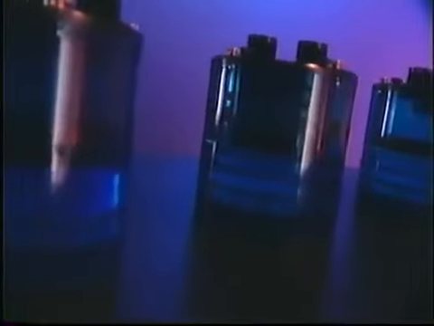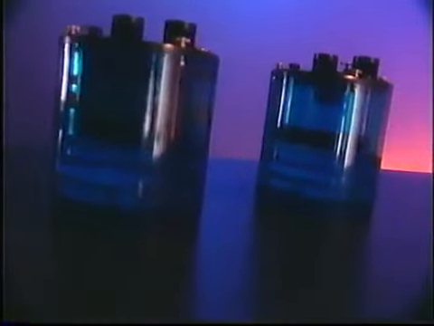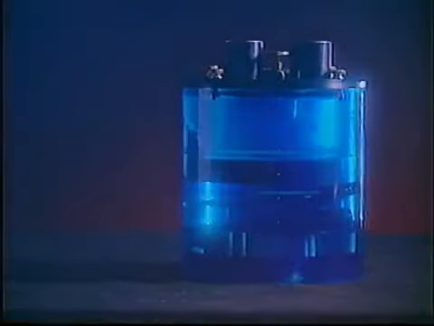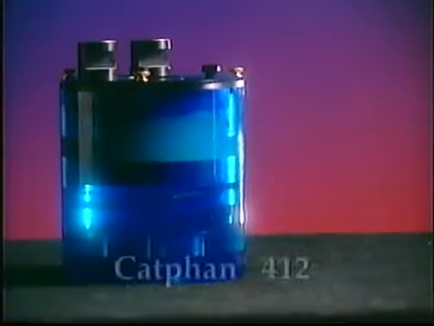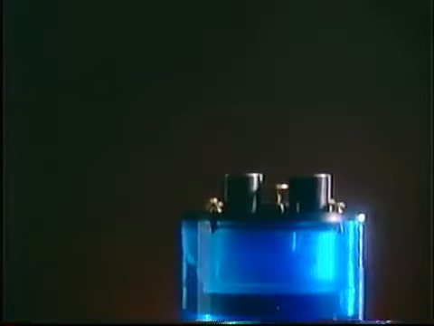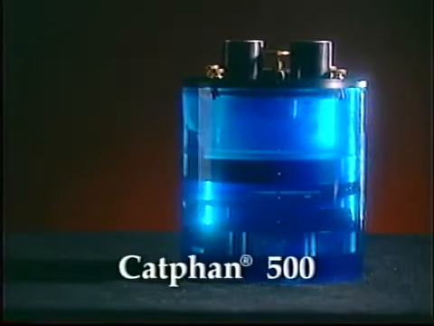Through our evolution of design and refinement, we now offer 3 primary Catphan models. The 412 and 424 are very similar, with the difference that the 424 has a liquid bath module and the 412 uses a solid cast uniformity module. The 500 was designed to address some of the key concerns which have been brought on by spiral CT.